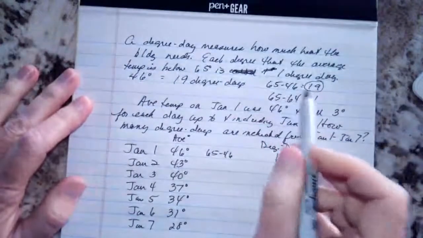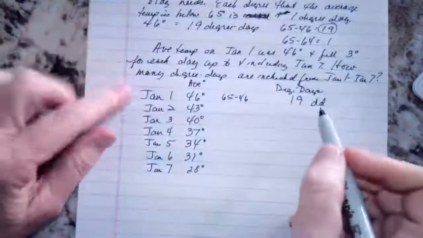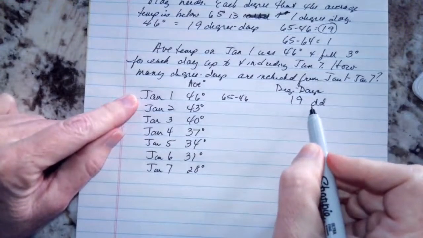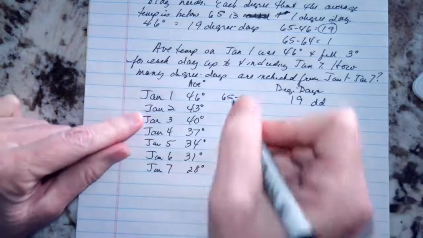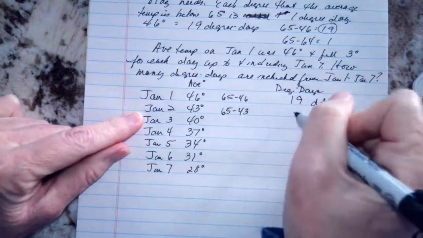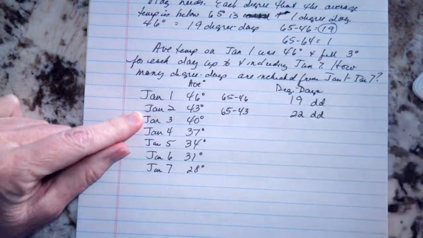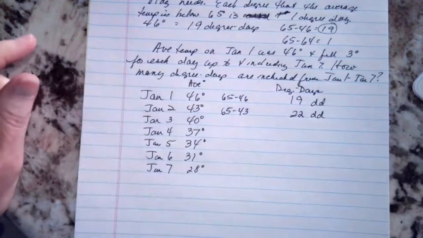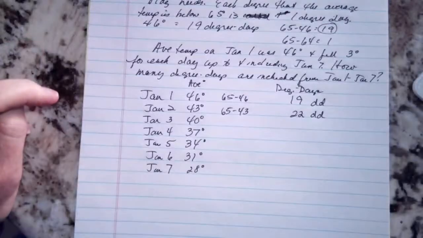We already talked about that up here. So January 1st will contribute 19 degree days to the worries of the people who are heating this building. January 2nd, 65 minus 43, that's going to contribute 22 degree days. You're not going to have to build this table. I just want you to see what's happening here. I want you to understand what we're talking about.